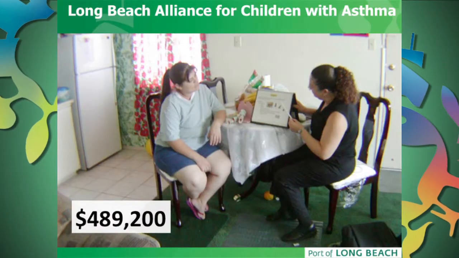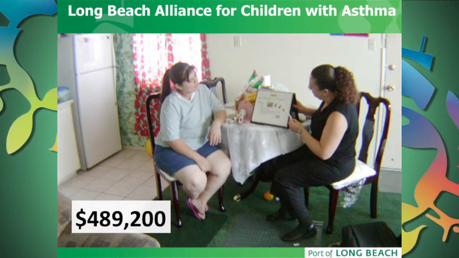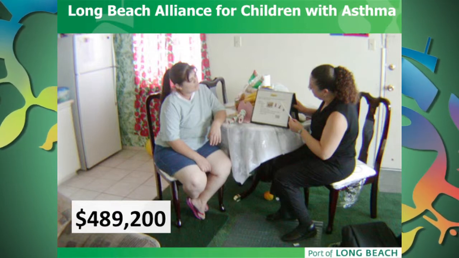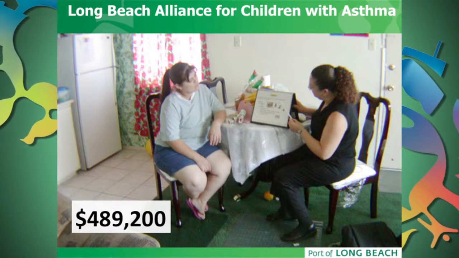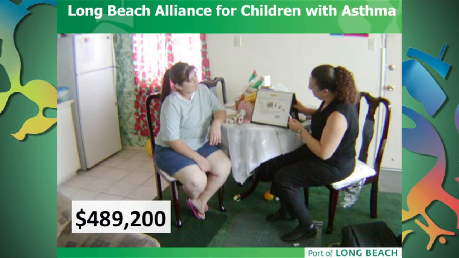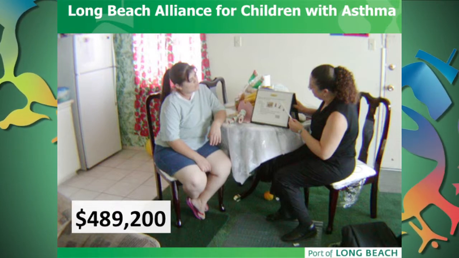And then we have the Long Beach Alliance for Children with Asthma, which received about $490,000 for a community health worker program. In this program, they had community health workers who would go out to the homes of families and talk to them about asthma triggers. These were families where there were children or adults suffering from asthma.